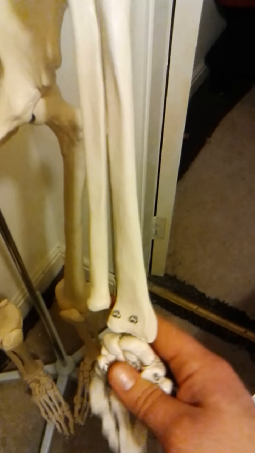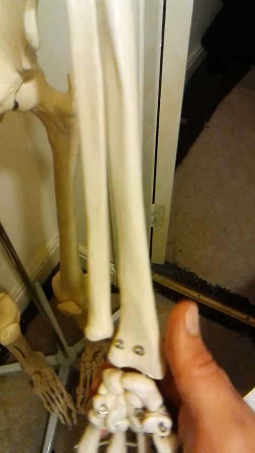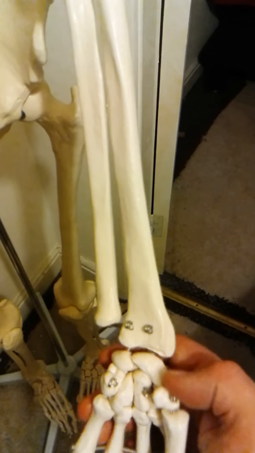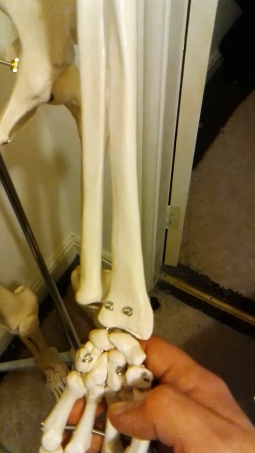Nerve supply, we've got median through the carpal tunnel, we've got radial nerve, ulnar nerve, and blood supply, we've got radial artery, ulnar artery, and at the end we've got the deep palmar arch supplying oxygenated blood to the wrist and fingers.